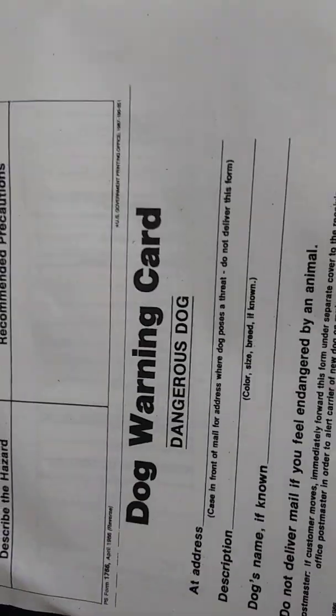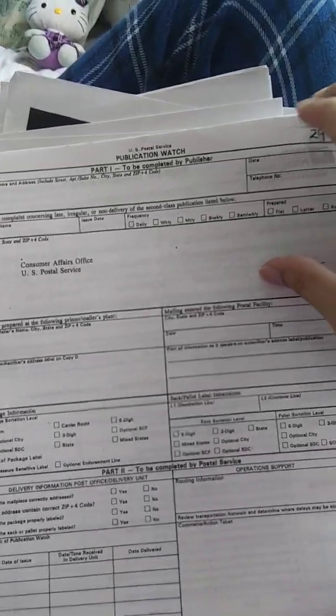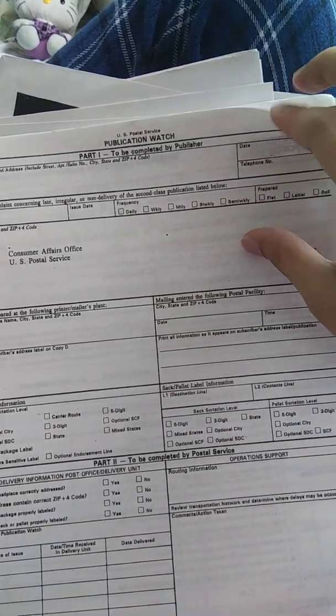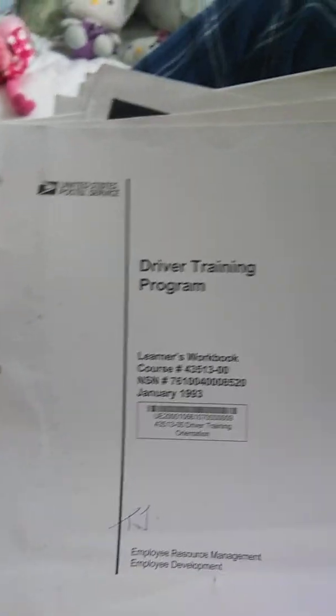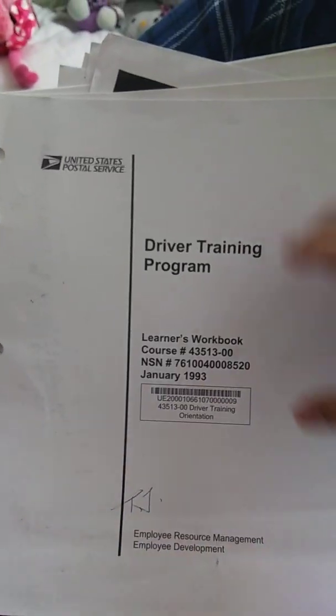These are hazard warning cards and dog warning cards, for certain areas that have some issues. Notification of absence: you have to fill one out if you're going to be absent for the day. Publication watch is a document that lists the address information for businesses and routes. Mailbox needs and carrier pickup questions. I'll provide some information below the video.